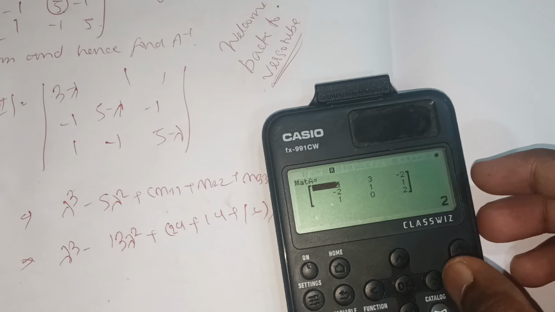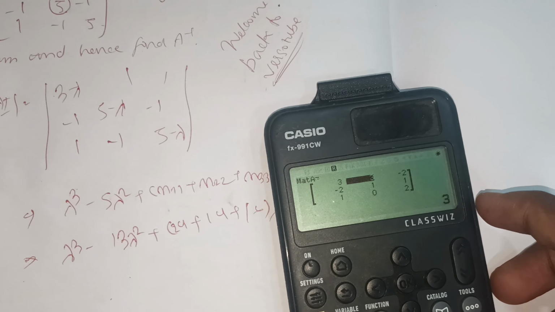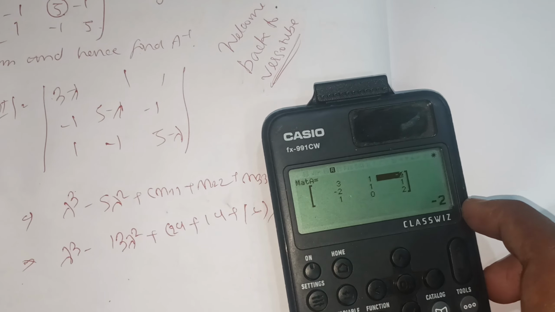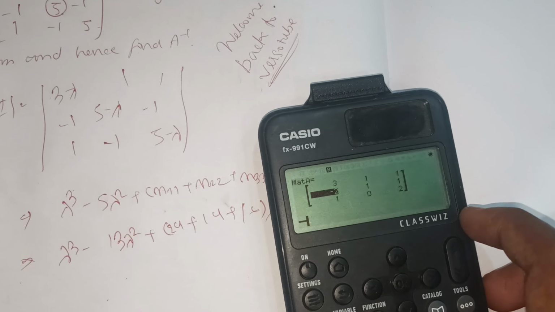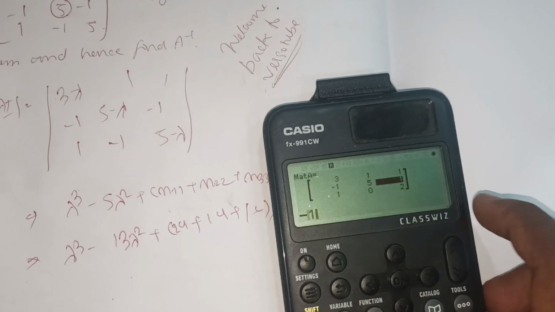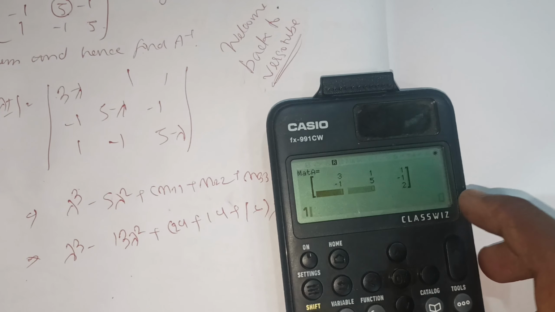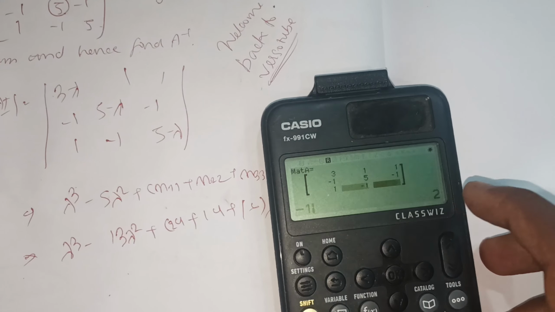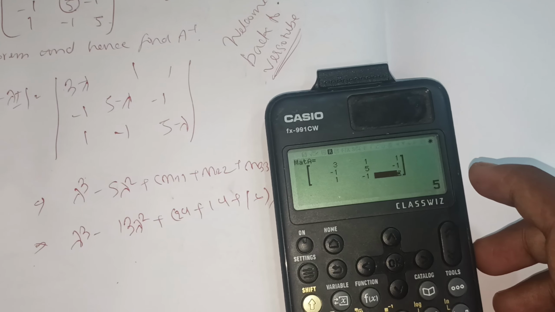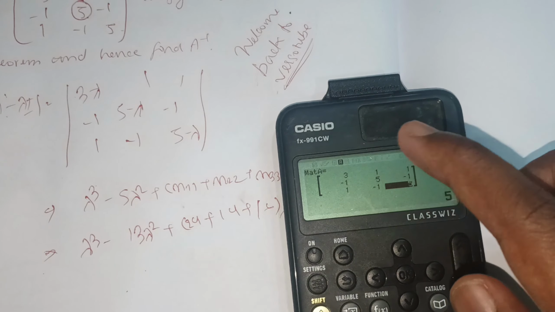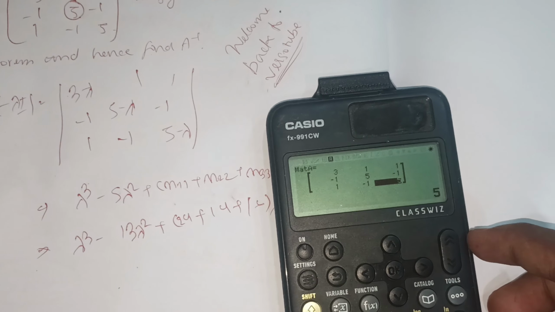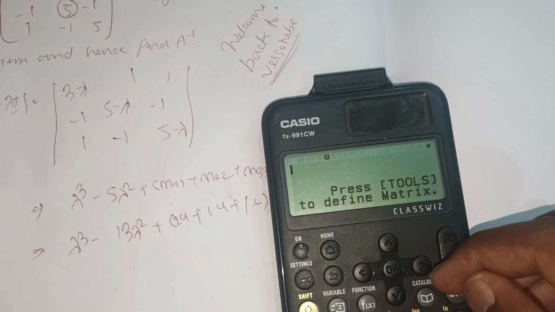So I am editing this: 3, 1, 1, minus 1, 5, minus 1, 1, minus 1, 5. So here is the matrix. I have got the matrix 3 1 1, minus 1 5 minus 1, 1 minus 1 5. So here I am executing it, so as to save in the calculator.